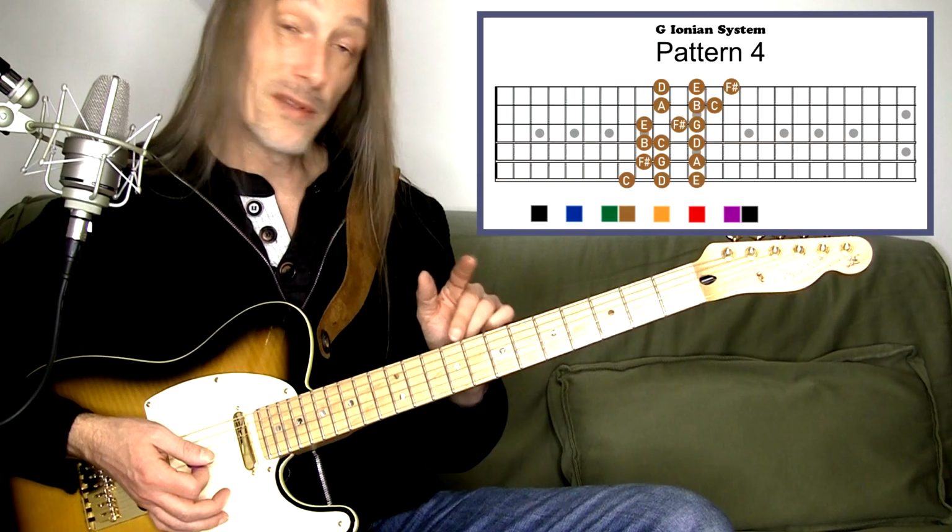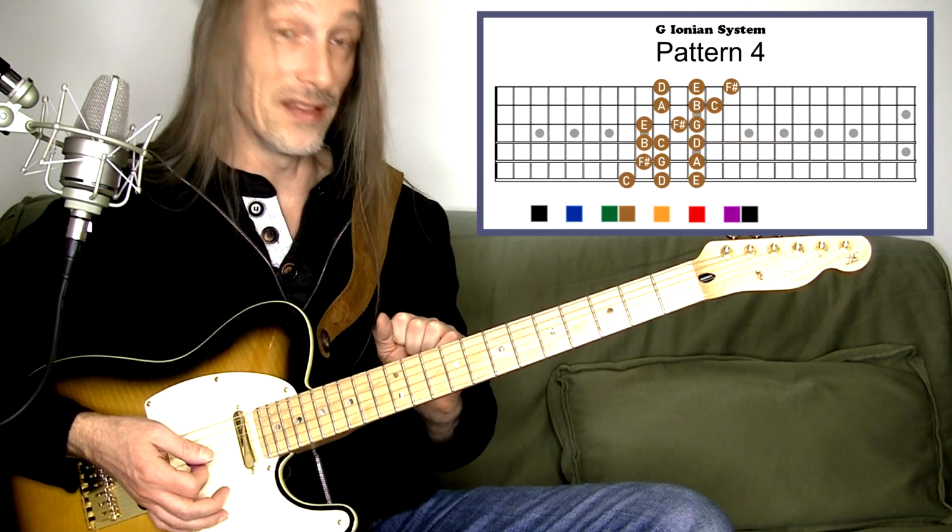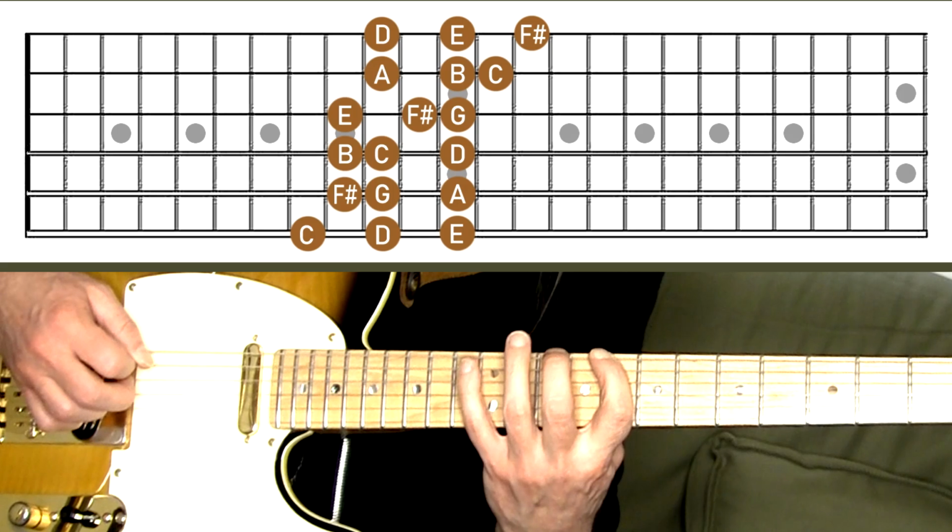Pattern number 4, and I'm starting on the C in the 8th position.